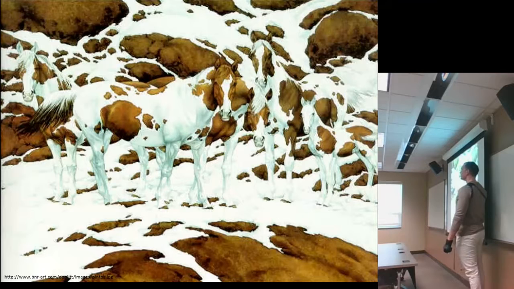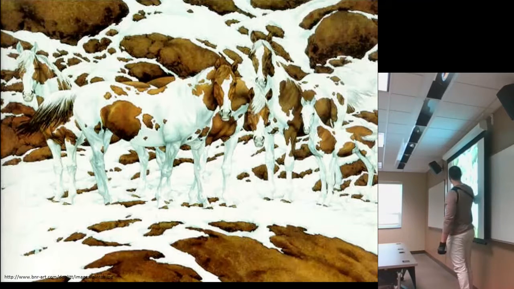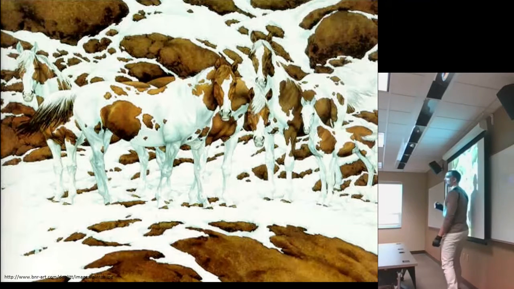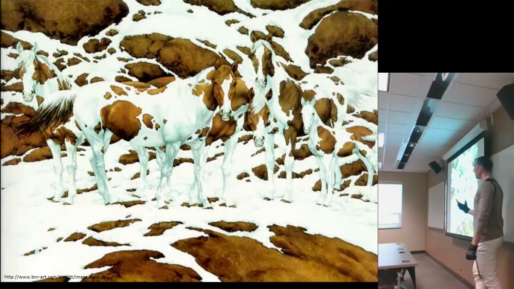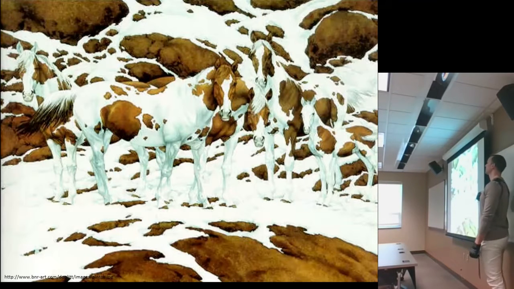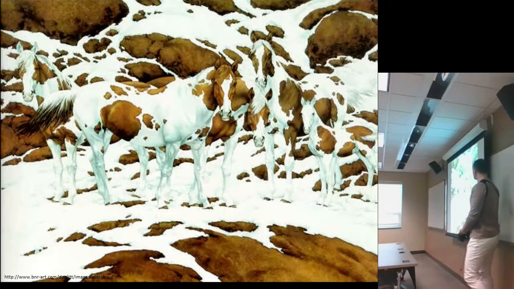If you couldn't see all 5 horses, by the time I finish saying, well, here's one face, here's another face, third face, fourth face, and fifth face, by that time you could say, oh, I see it now. I have the internal experience of there's 5 horses.